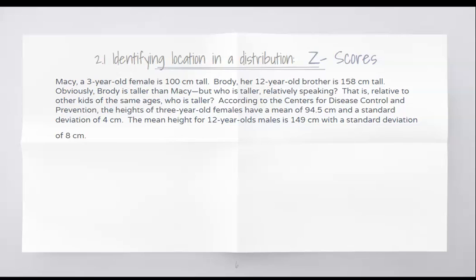Obviously, Brody is taller than Macy. But who's taller, relatively speaking? That is, relative to other kids of the same age. Who is taller? So according to the Centers for Disease Control and Prevention, the heights of 3-year-old females have a mean of 94.5 centimeters and a standard deviation of 4 centimeters. The mean height for 12-year-old males is 149 centimeters with a standard deviation of 8 centimeters.